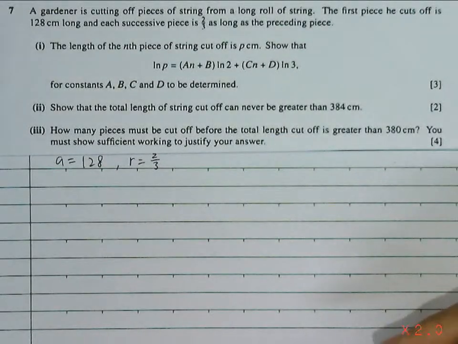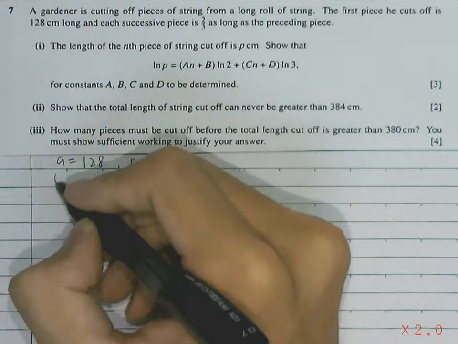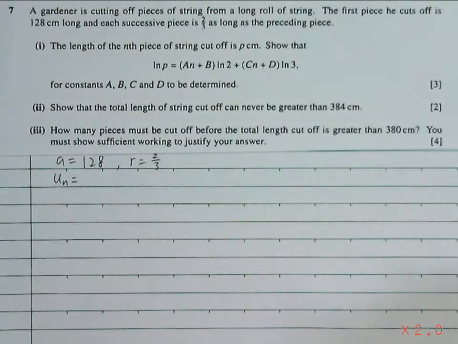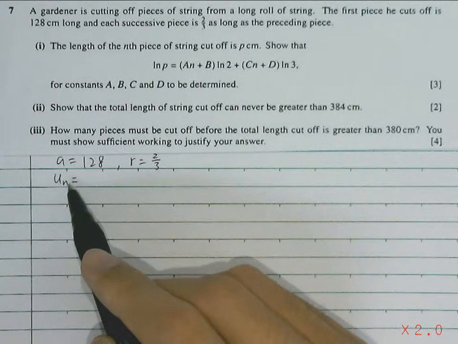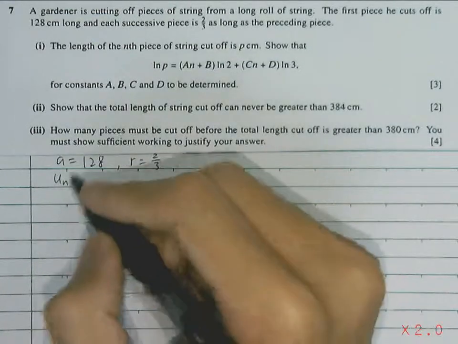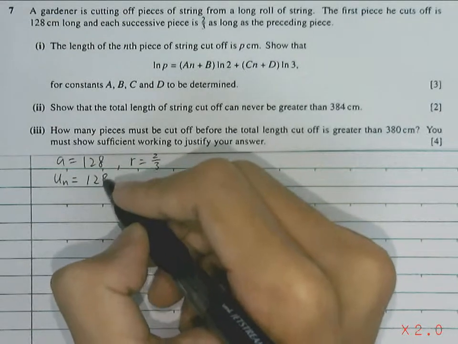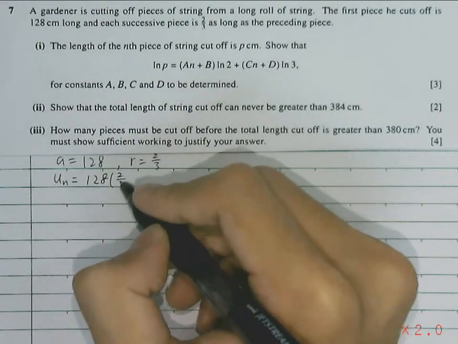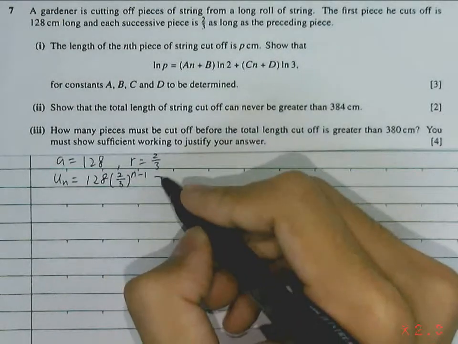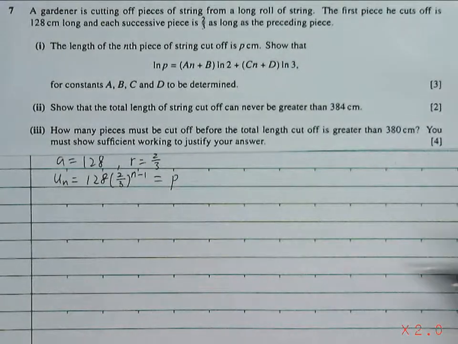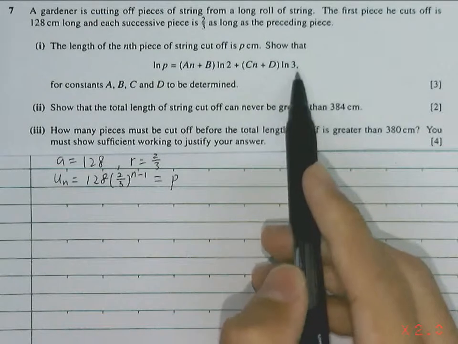Okay, so the question tells us that the length of the nth piece, which is our Un, the nth term, is P. So first we'll find out what our Un is in GP. That will be a r to the power of n minus 1. So our a is 128, r is 2/3, to the power of n minus 1. And the question tells us that this is equal to P. Then they continue to ask us to show that ln P equals this.